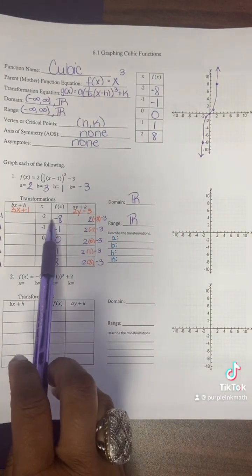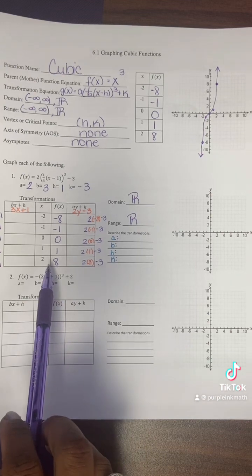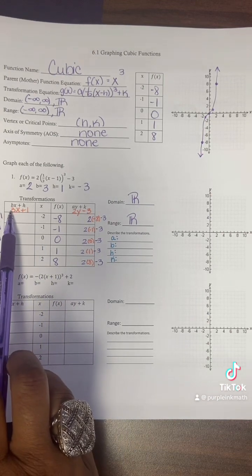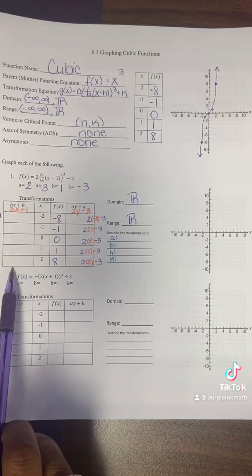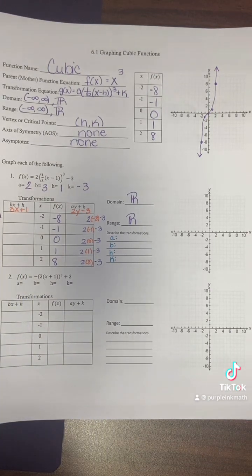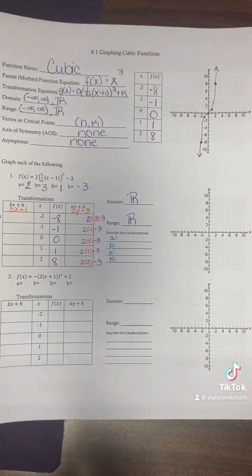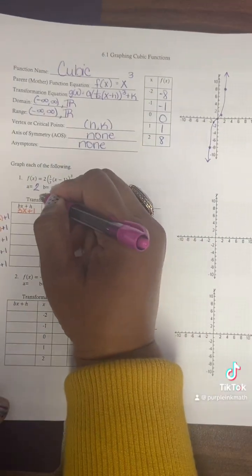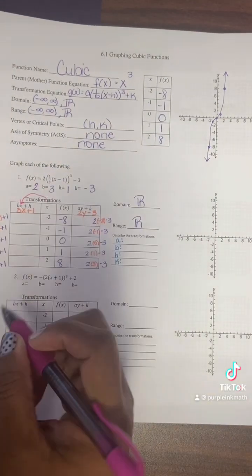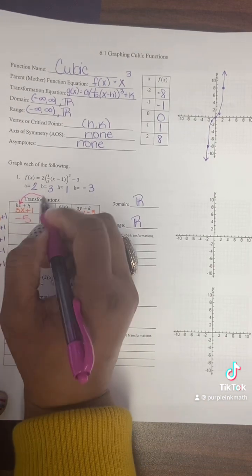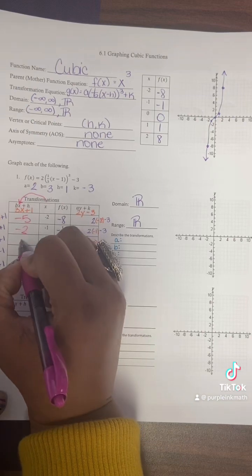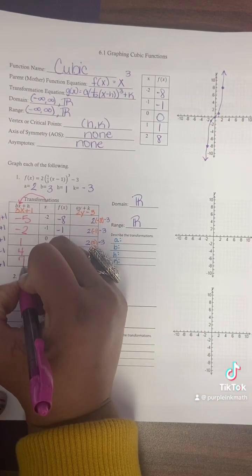So here is my home points. And so what I want to do is I want to use bx plus h. So I'm going to use 3x plus 1 to find my new x's. And so all I want to do is take these x's here, and we're going to plug them in here. So I've shown my work on the side. So my new x's will be -5, -2, 1, 4, and 7.